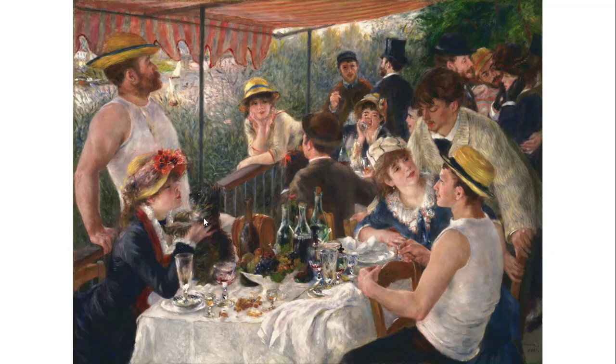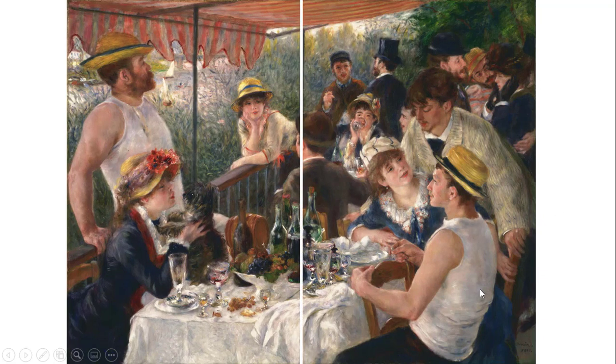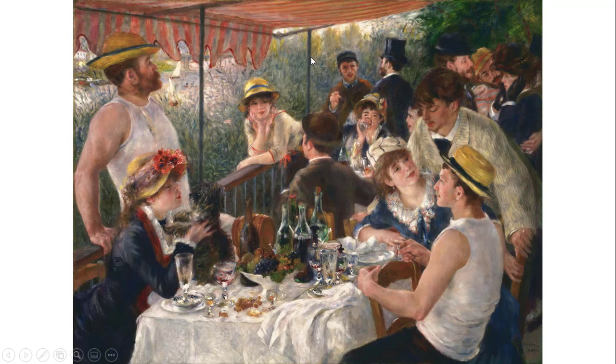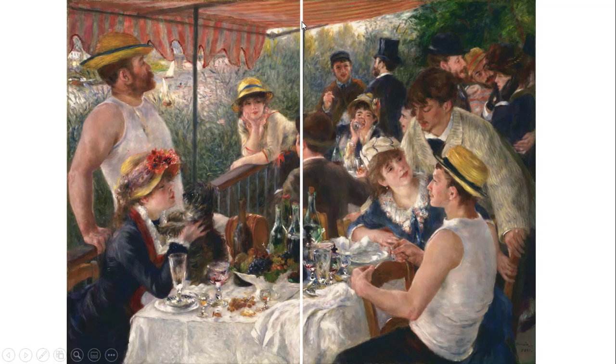This is Luncheon of the Boating Party by Renoir. And once again, it's not the same thing on either side. There's a lot more figures over on this side. So let's draw that line down the middle. And what does he do? Well, number one, he draws a line down the middle. Let me go back and show you that again. He's given us the division line right there. And we put that line down the middle. And what does he do?